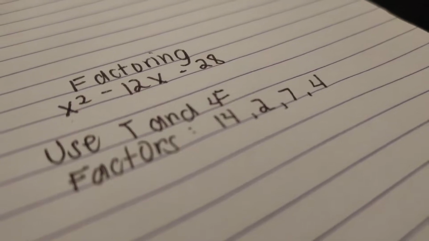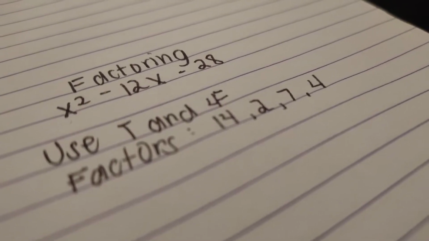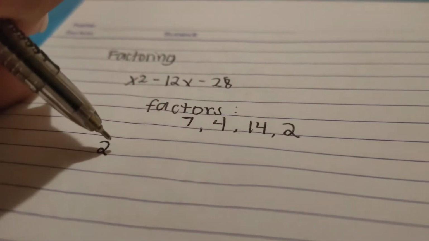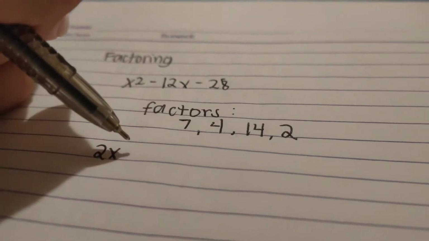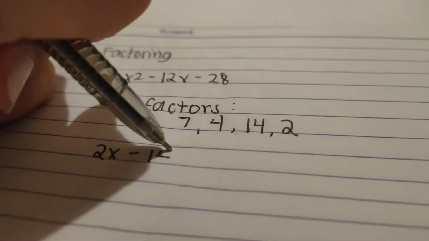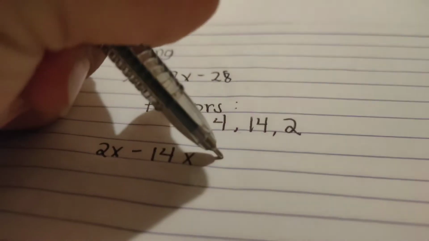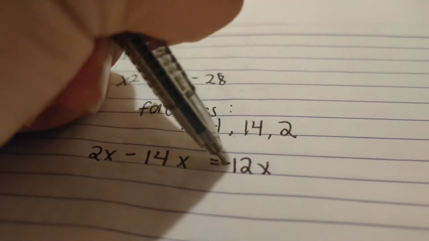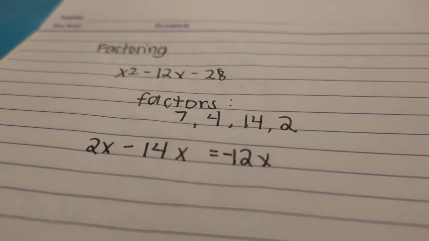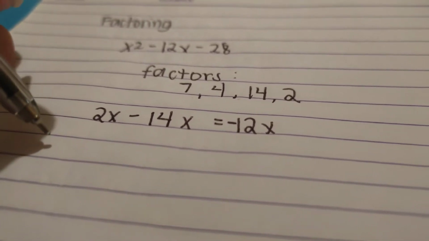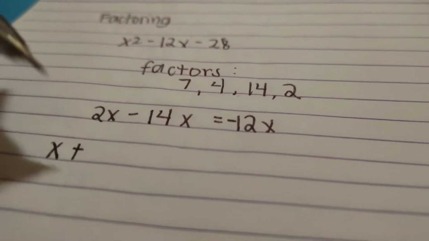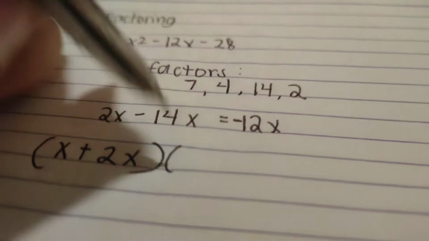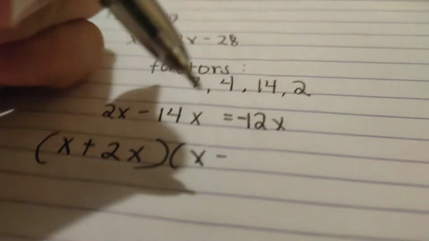The next method that we are going to use is the factoring. So we have the factors, and to solve by factoring, we can use the perfect square and also the trial and error method. For this one, I used the trial and error method, where I found the factors, and I used 2 and 14 to have negative 12x. Therefore, the answers are going to be 2x and negative 14x. So what I did is x plus 2x and x minus negative 40.